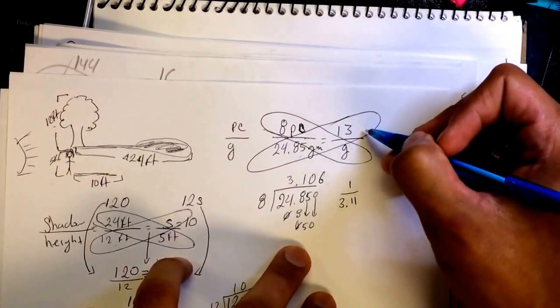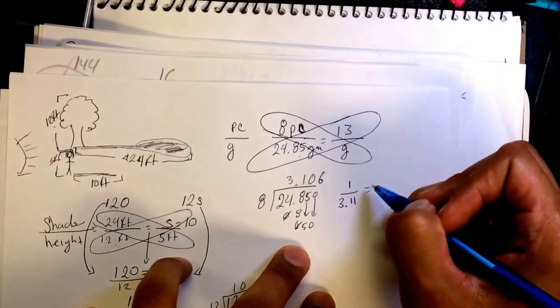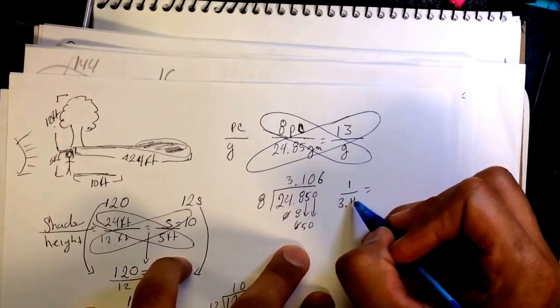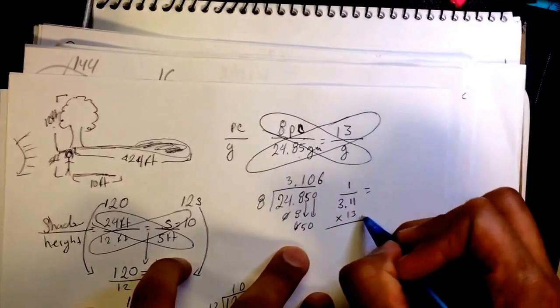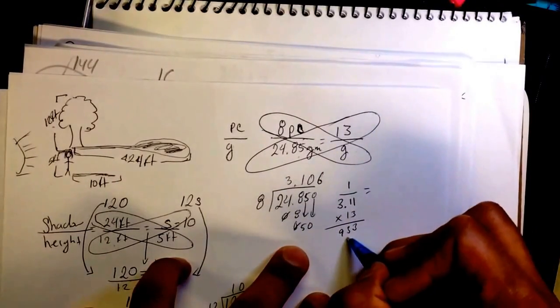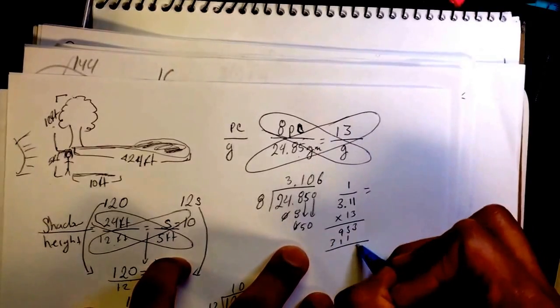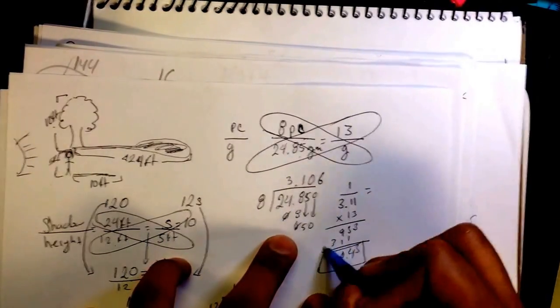If we wanted to find how much it would be for 13, all we do is multiply one piece times 13, right? So that will be 3, 3, and 9. 1, 1, 3. That's 3, 4, 0, 1, 4. That'll be the total.